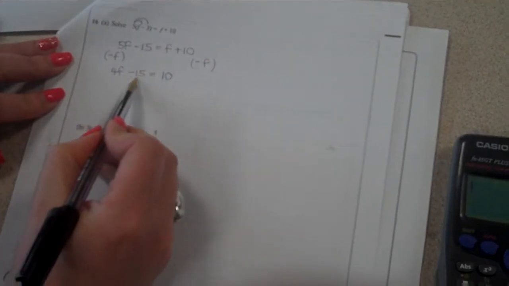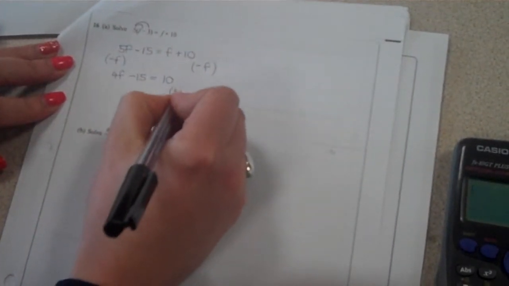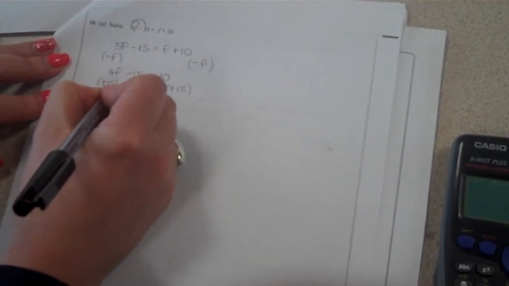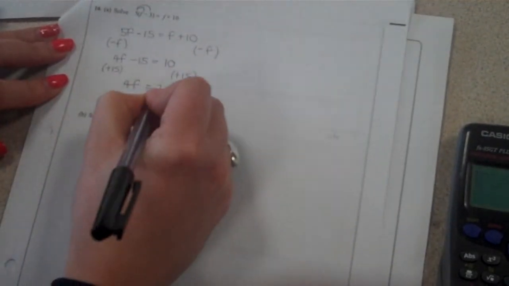I now want to move the 15. Opposite of taking away 15 is to add 15. And again, if I do that to both sides, it's going to go from the left and appear on the right. So it's just going to leave me with 4f on the left, and on the right hand side, 10 plus the 15 is going to give me 25.